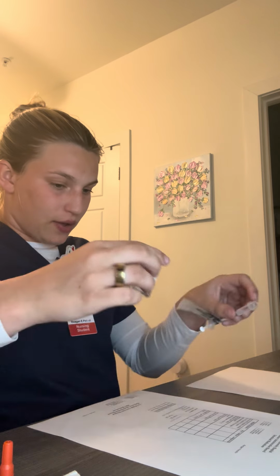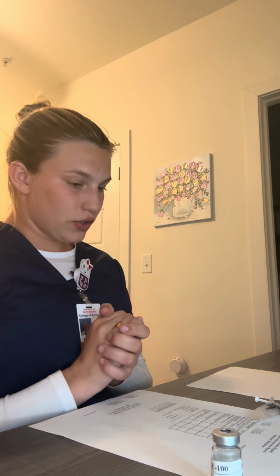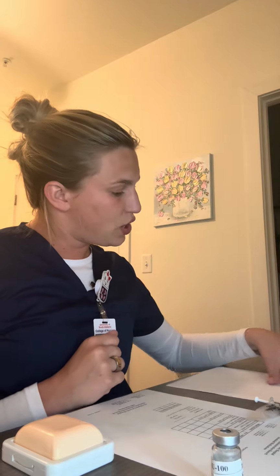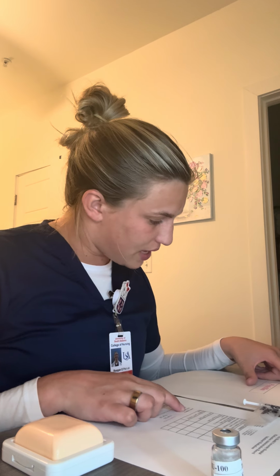So now that I'm in the patient's room, hi, I'm Jaguar. Hi, Jaguar J. Jones. I am Reagan. I'm here to give you 10 units of insulin today. I'm going to make sure that I do have Jaguar J. Jones. So we have Jaguar J. Jones here. Date of birth is 8/25/1963.